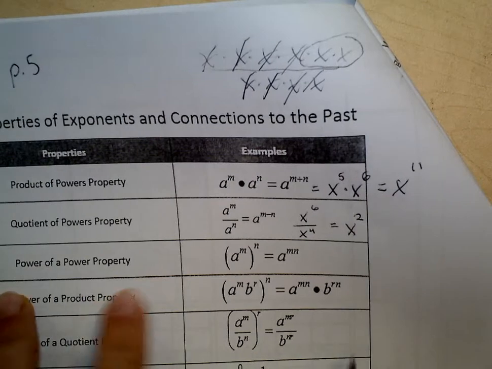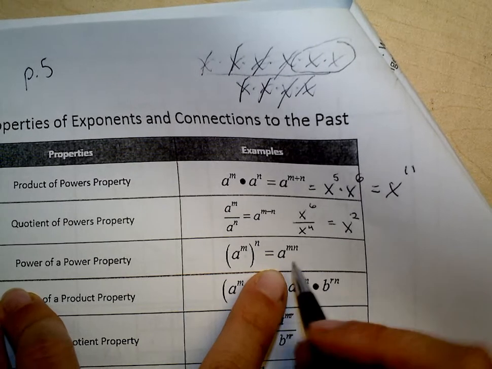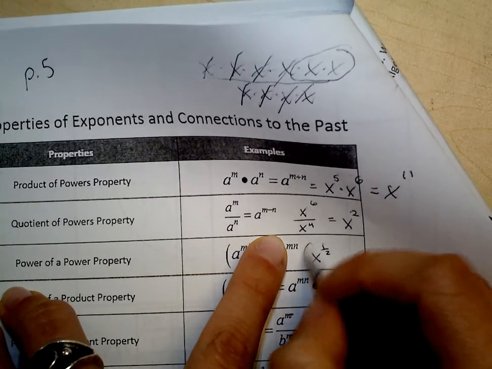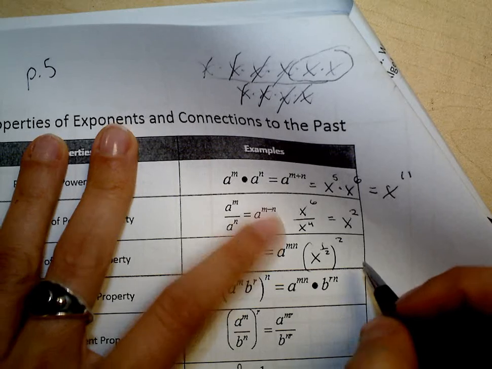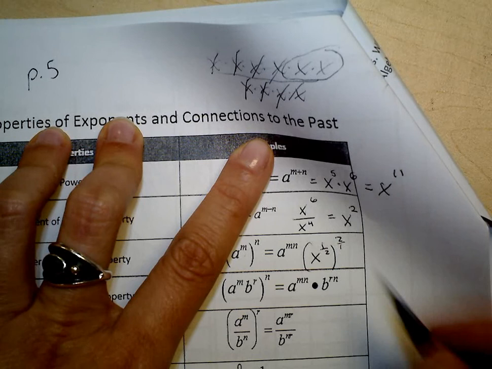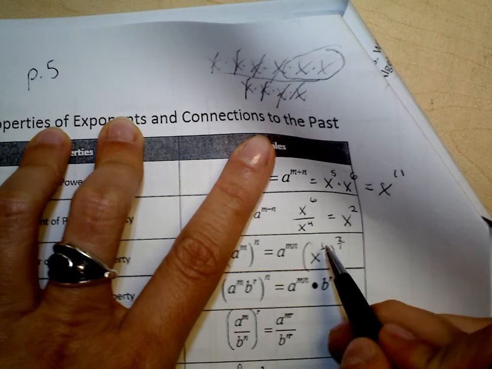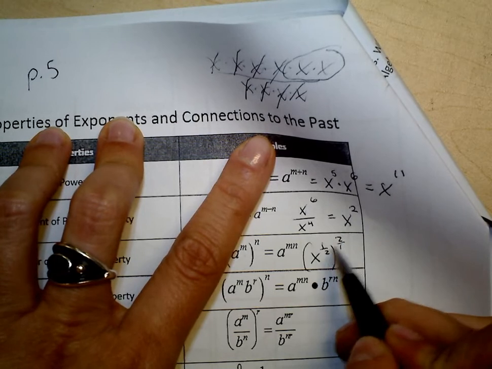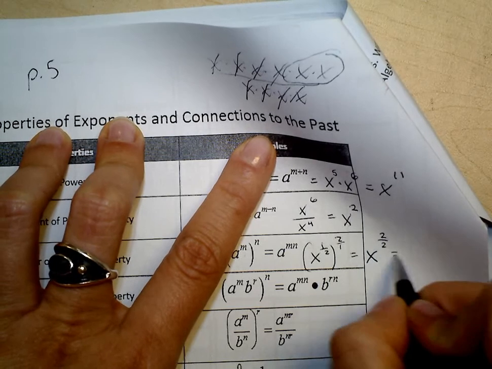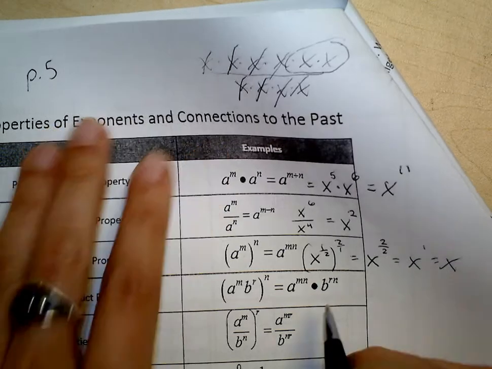All right, when I have an exponent of an exponent, that's when I multiply. So if I have x to the 1/2 squared, well then I'm going to write this as 2 over 1, so it's easier for me to see because I'm multiplying these two. So I would multiply straight across. 1 times 2 gives me 2. 2 times 1 gives me 2. So this would equal x to the 2 over 2, which would equal x to the first power, which we know would just be x.